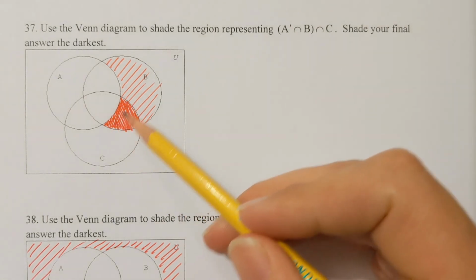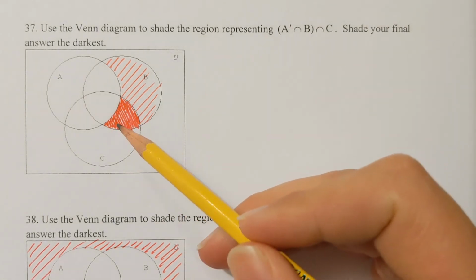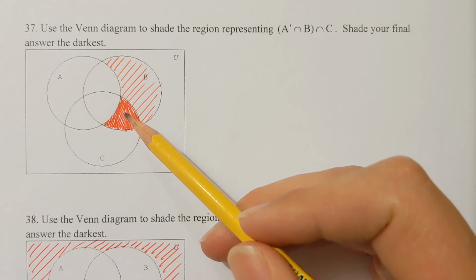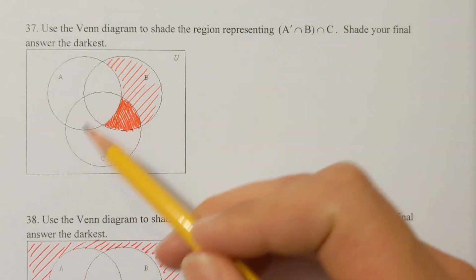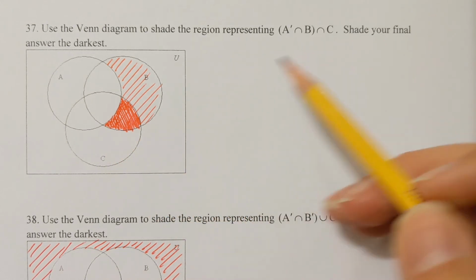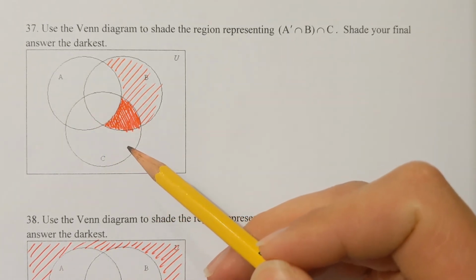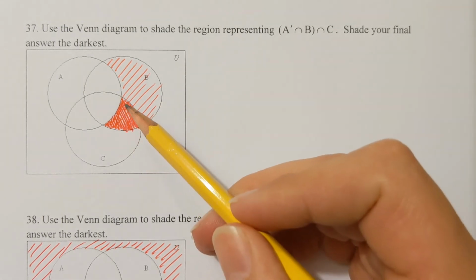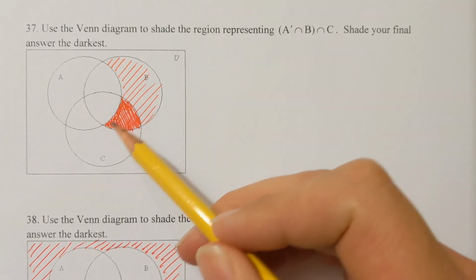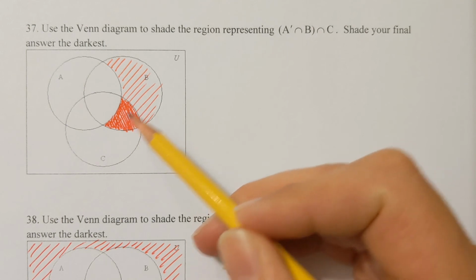Well, it's going to be this little sliver of area right here, which would be my answer. If I shade everywhere in C, I would have only shaded once. The question is, where would you have shaded twice? So it's everywhere in this little sliver of area here.